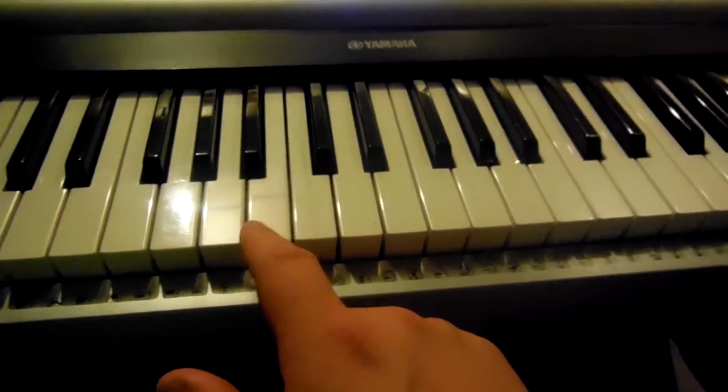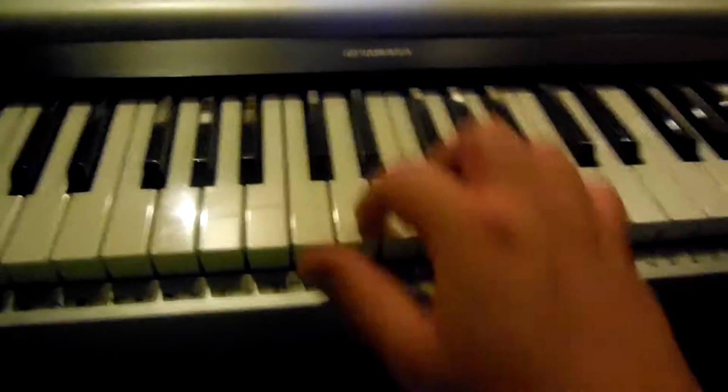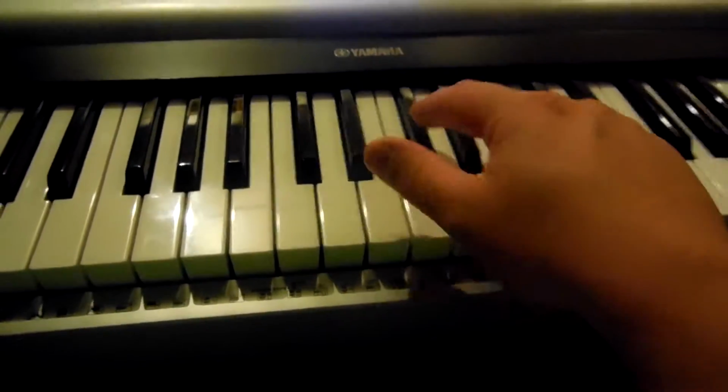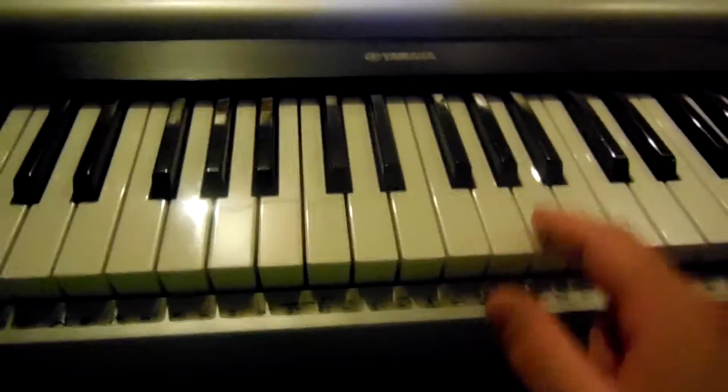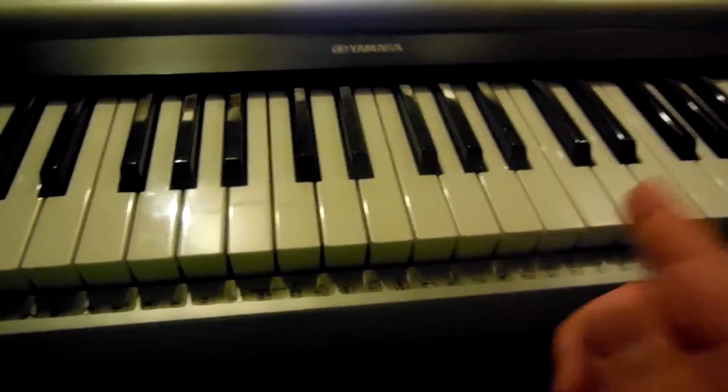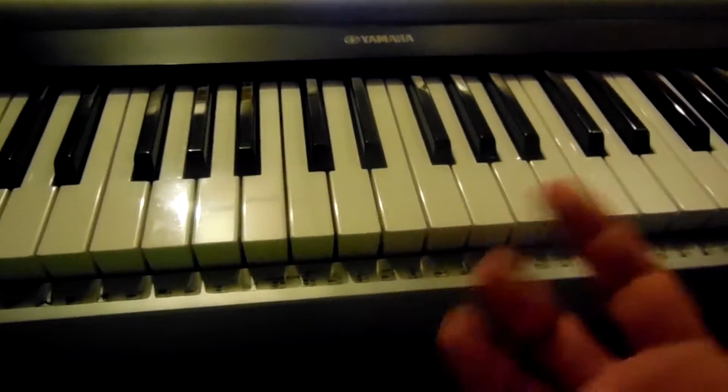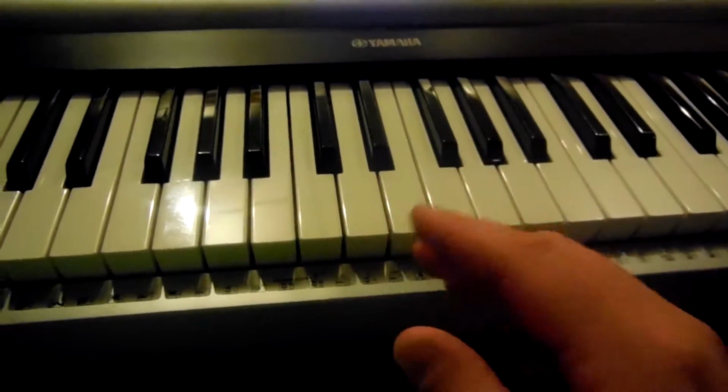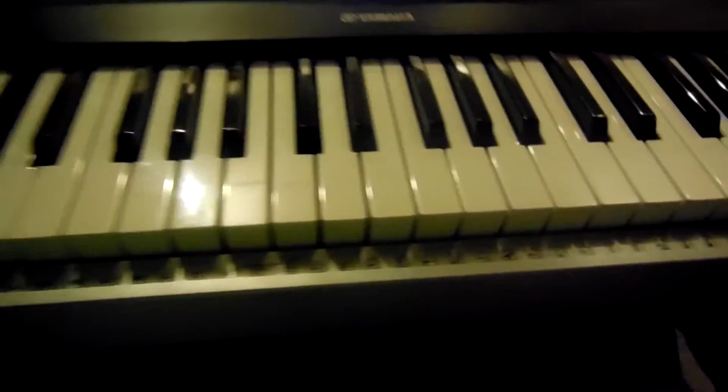We have an A, we have a B, we have a C that's sharp, we have a D, we have an E, we have an F that's sharp, we have a G that's sharp, we have an A. So we have something for each letter, for each note name. Some are natural, some are sharp, but each is represented.